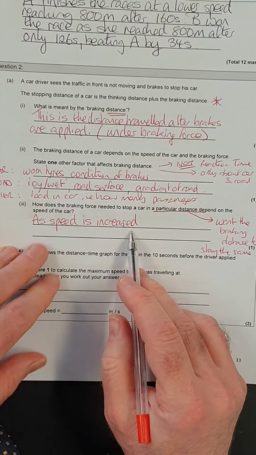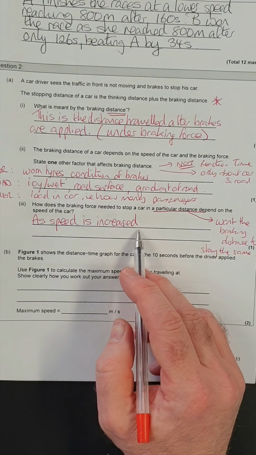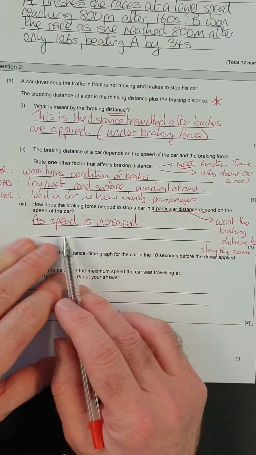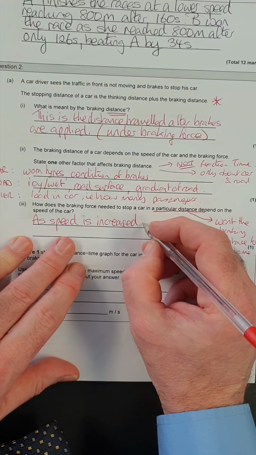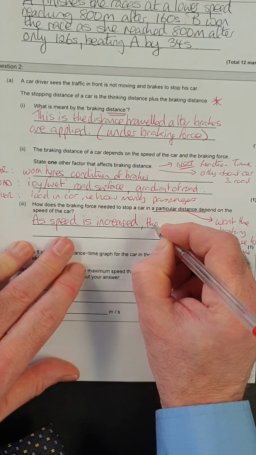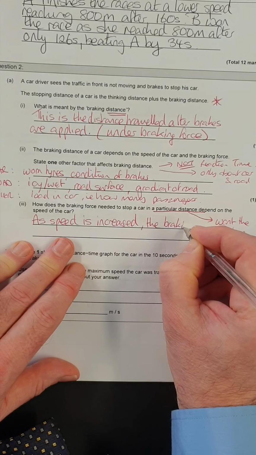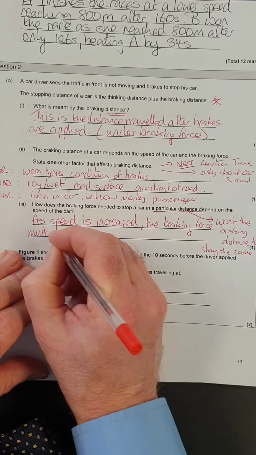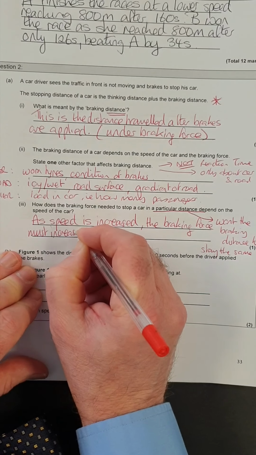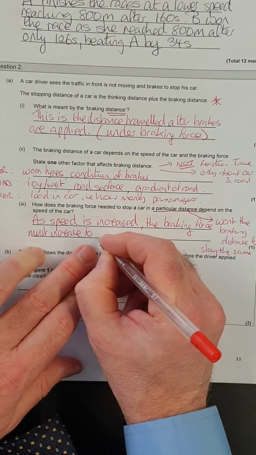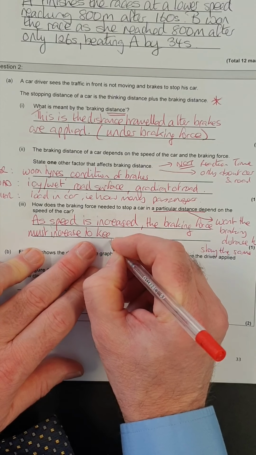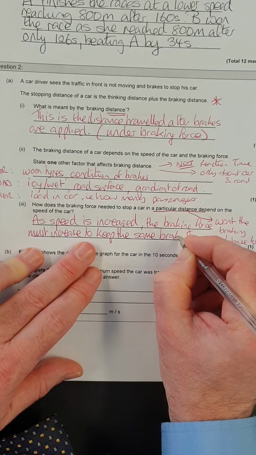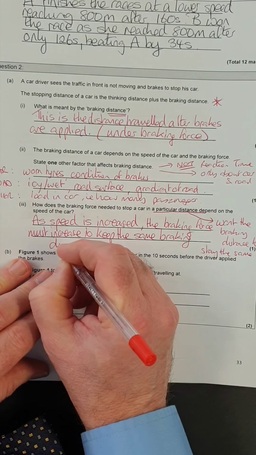So normally we'd say as speed increases, the braking distance increases, but here we want to keep it the same. So how are we going to do that? As the speed is increased, the braking force must increase to keep the same braking distance.